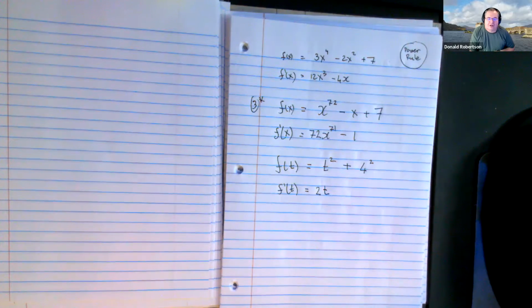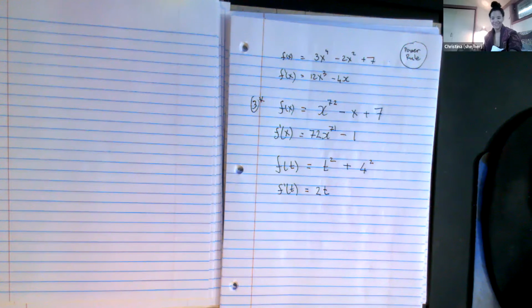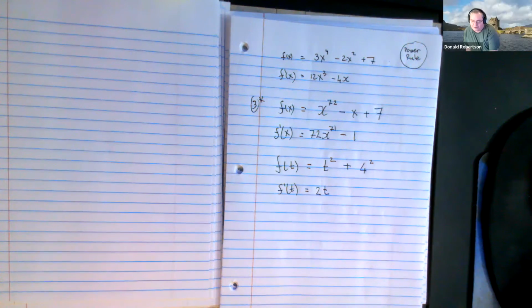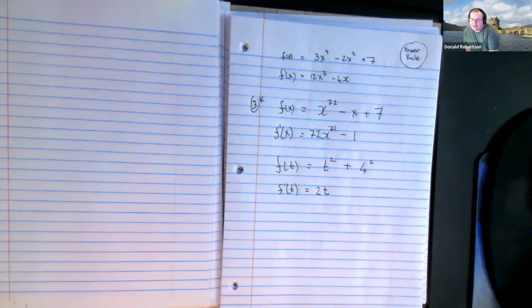So here's the trick question. What is the derivative of 4 squared? 0. I think you said 0. Is that correct? Yeah. Does it matter that it's written like a square? No. Isn't it still a number? In fact, isn't it just 16? In fact, if I had written 16, you wouldn't have had a problem saying 0, agreed?